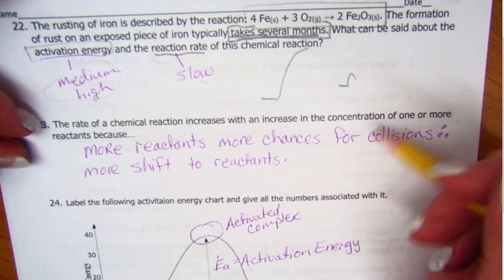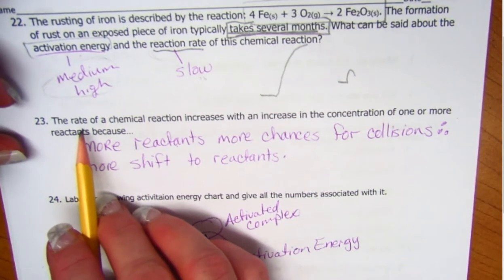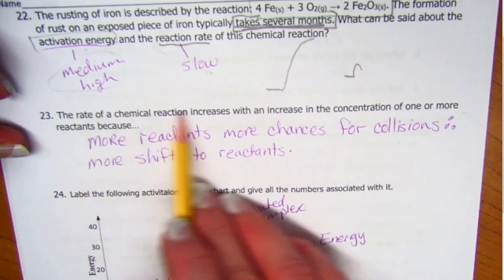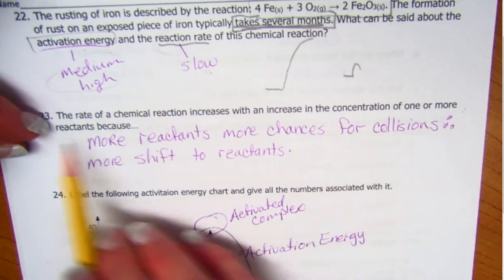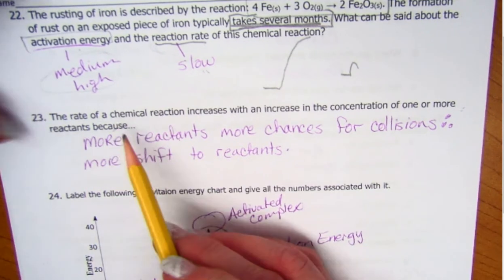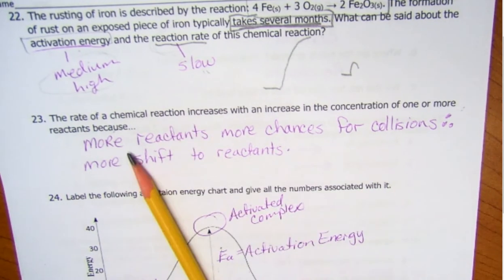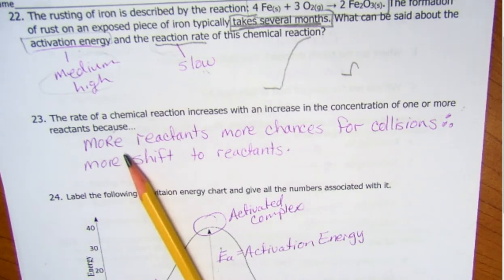Okay, so the next part here: the rate of reaction increases with an increased concentration of one or more of the reactants because, well, think about, I think I told you about Lima, Montana, graduating class of 3 to 5, depending on the year. And then our graduating class. The chance of you finding the one in Lima, Montana, is probably low, right?